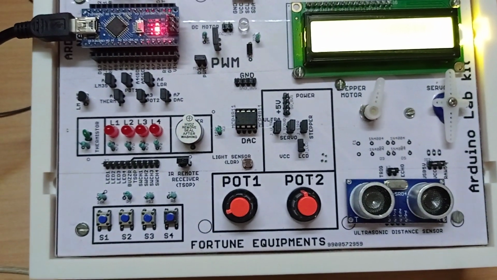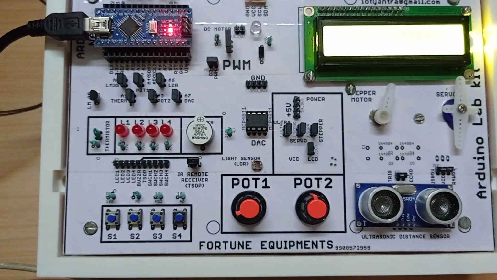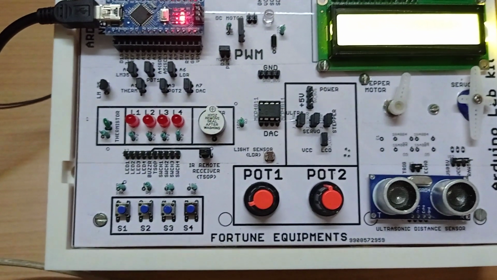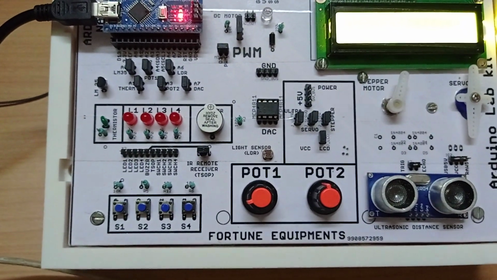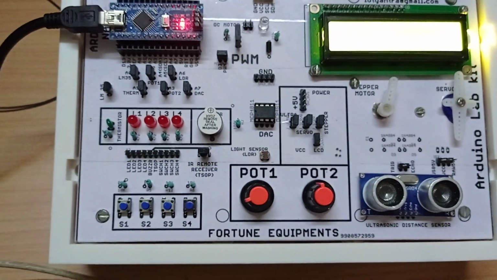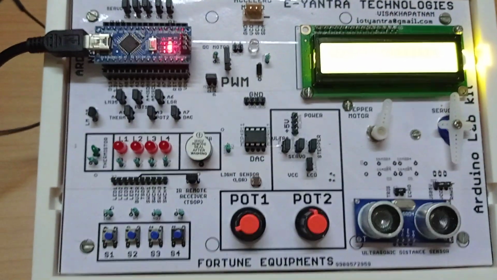Welcome to E-Yantra Technologies. In this experiment, which is experiment number 6 of the JNTUK R20 regulation ECE 32 Arduino and ARM based lab, we will interface a DAC, digital to analog converter, which is SPI (serial peripheral interface) based. So today we are going to learn how to do that.